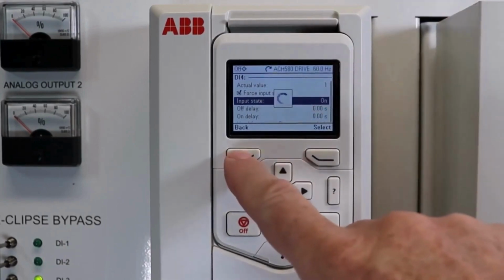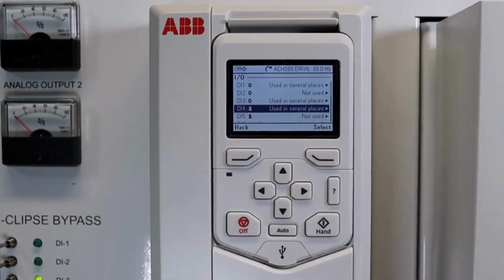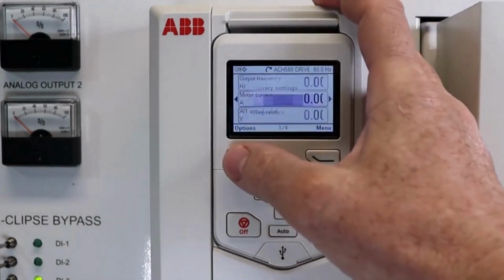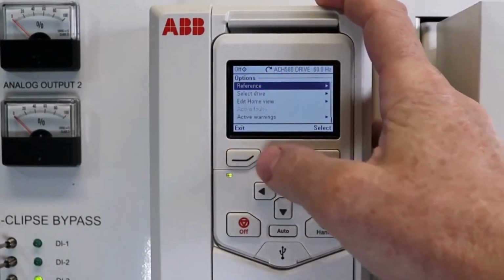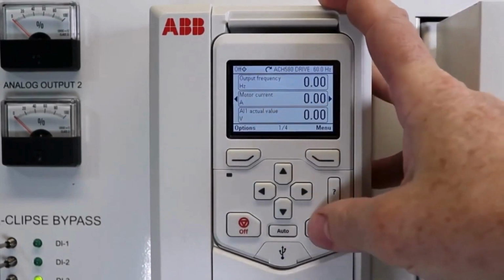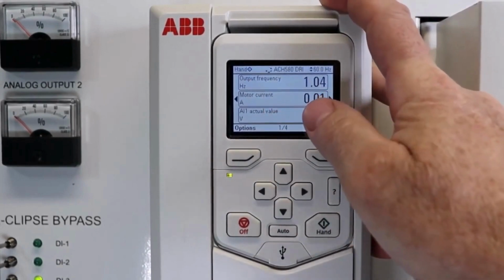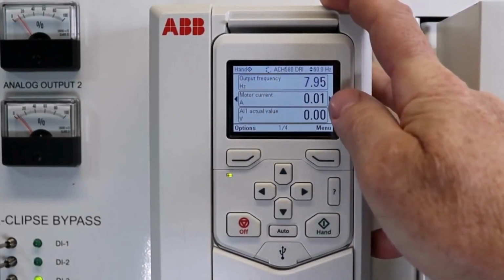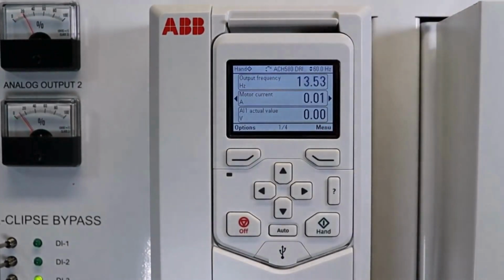So I've hit back from here. DI4 is showing 1 right now. If I back out of this, I can go check my faults. At the current moment, the drive's in off status. I can start in hand mode, and the drive will start. So as far as the drive's concerned, the FreeStat is no longer an issue.